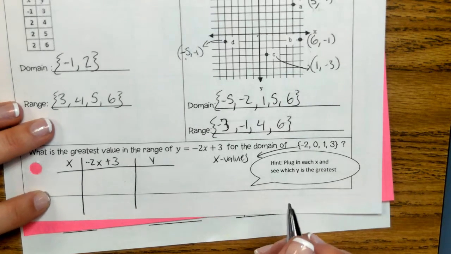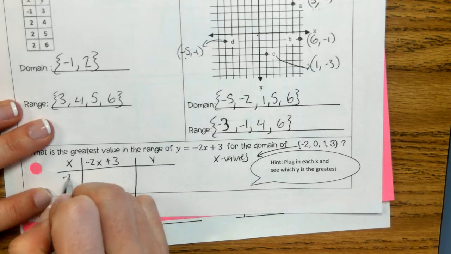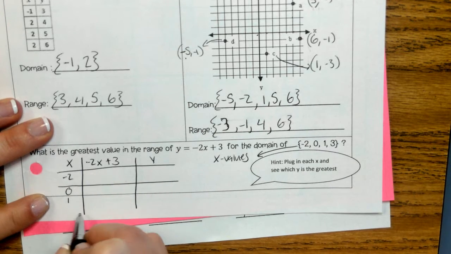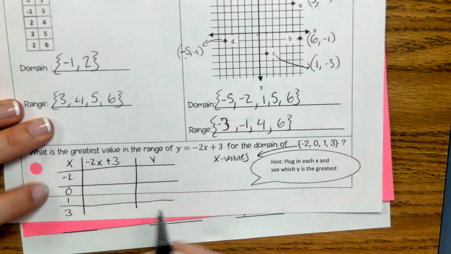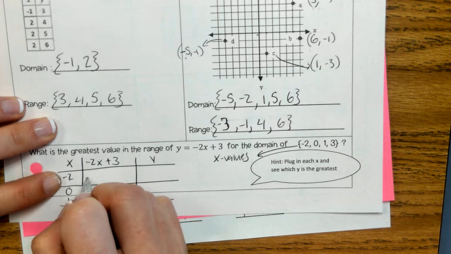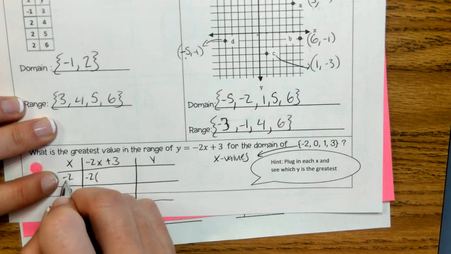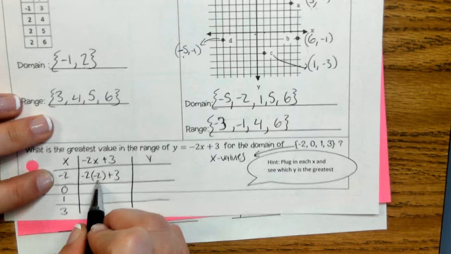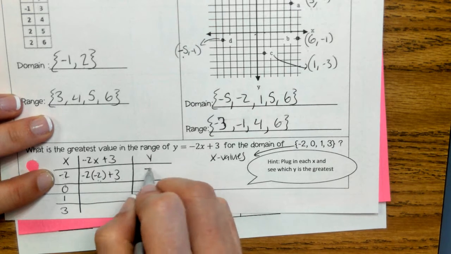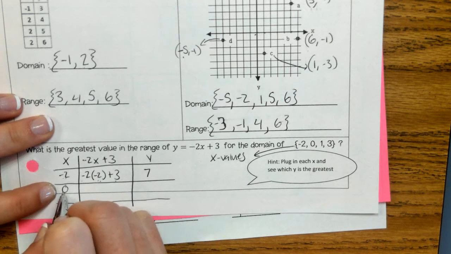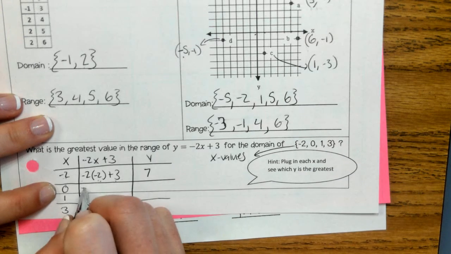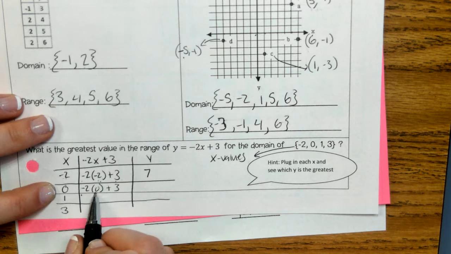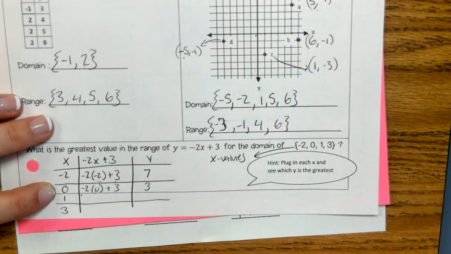So there are different numbers I can plug in for x. I could plug in negative 2, I could plug in 0, I could plug in 1, or I could plug in 3. If I plug negative 2 in for x, we have negative 2 times x, which we're picking as negative 2, plus 3. Negative 2 times negative 2 is 4. 4 plus 3 is 7. Plug in 0 next, because that's the next number in our list. Negative 2 times 0 plus 3. Negative 2 times 0 is 0. 0 plus 3 is 3.